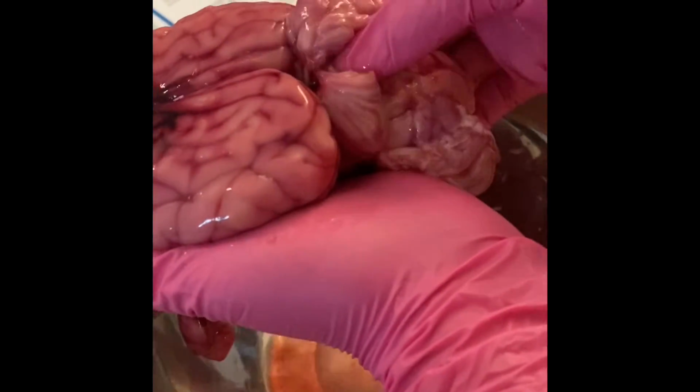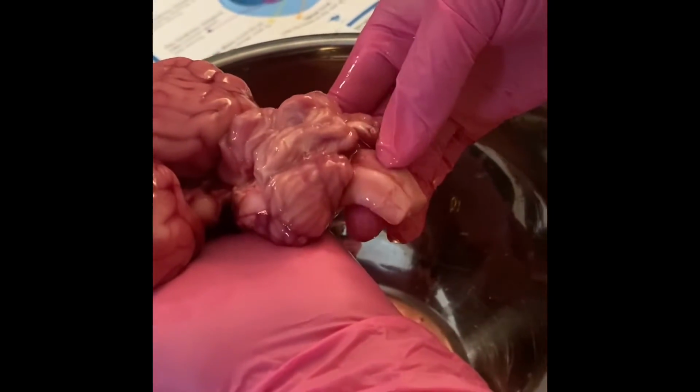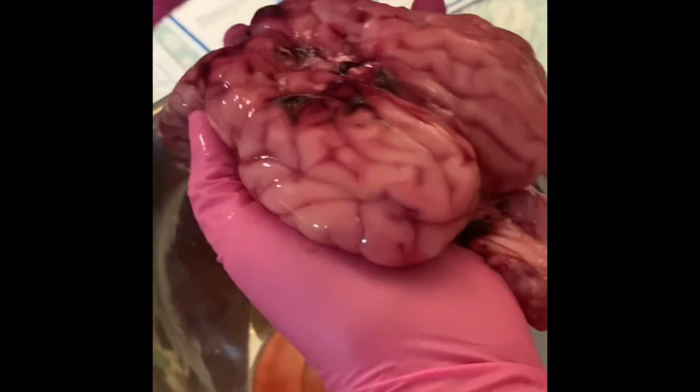This is the cerebellum here at the back. And this is the brain stem going down. Can you see this? This is the brain stem. This is the cerebrum, the front part.